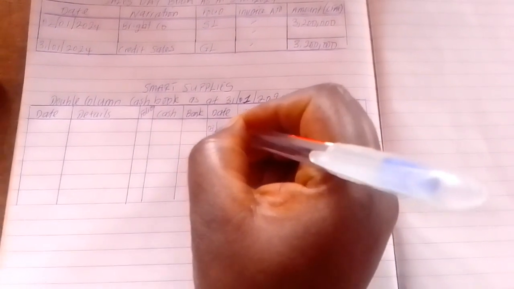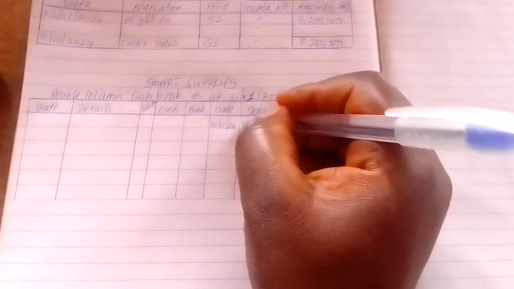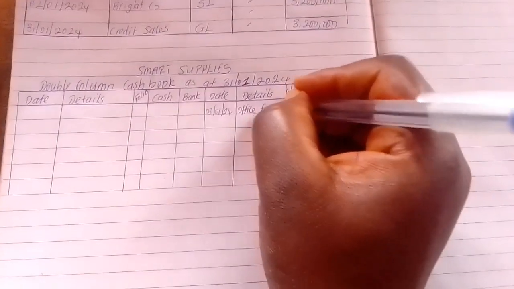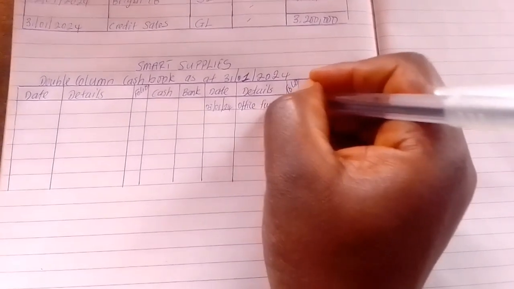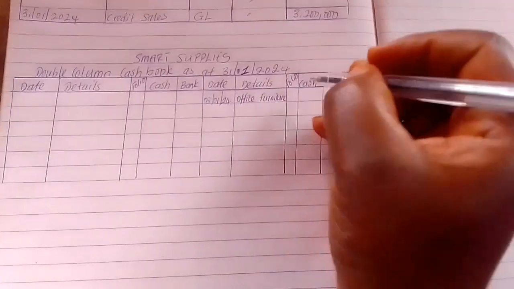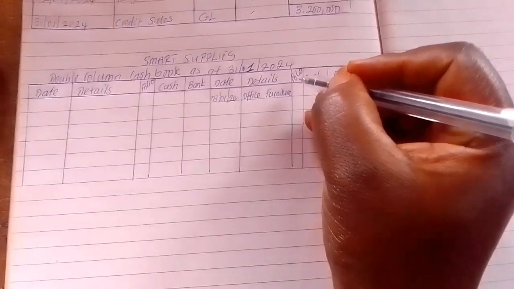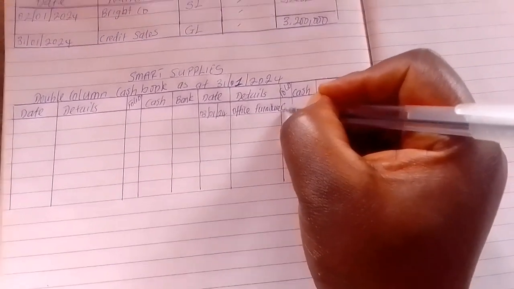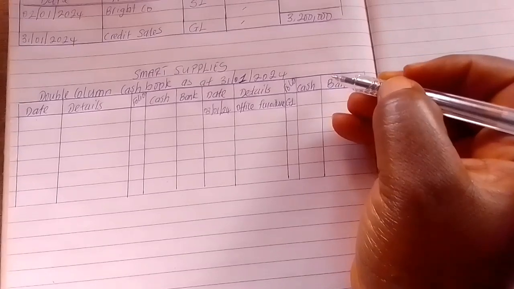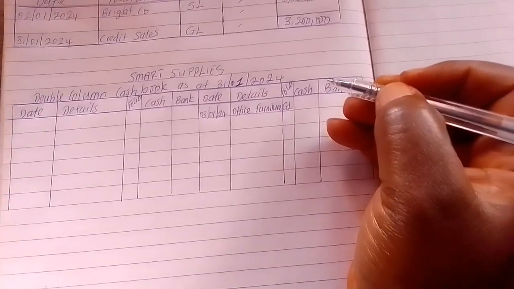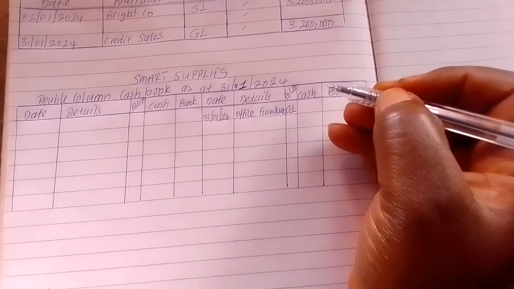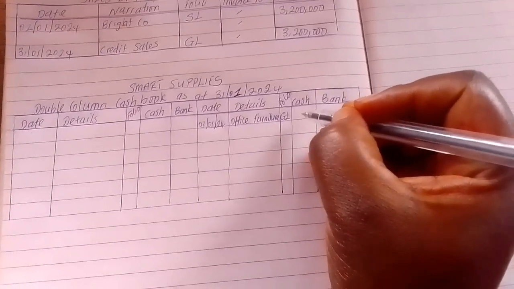That's on the 3rd of January 2024. We write here office furniture. And the folio here is the general ledger. And it was in cash. It was paid in cash, so we record the amount here.